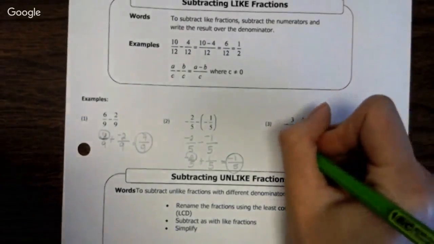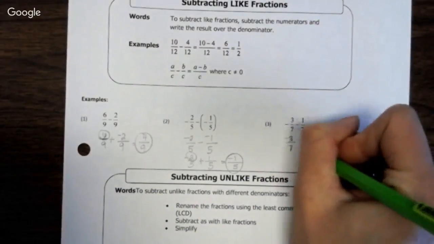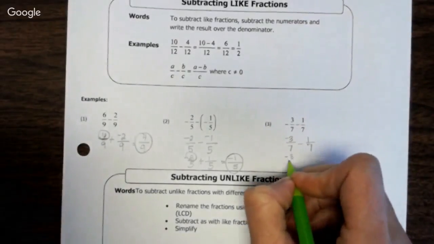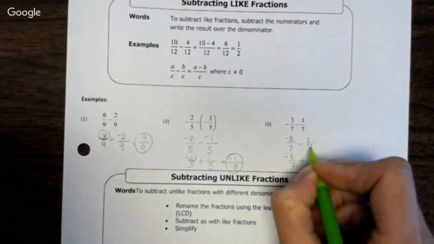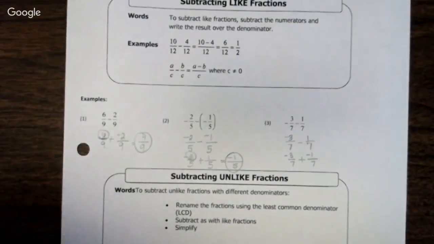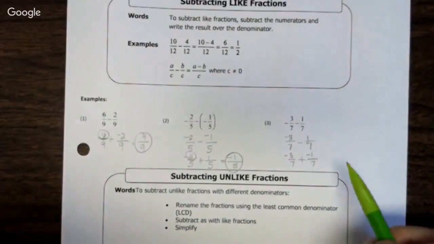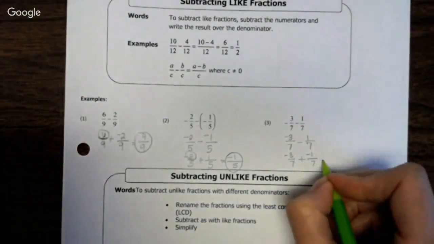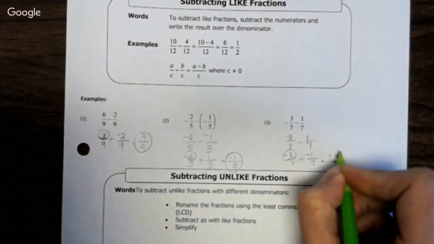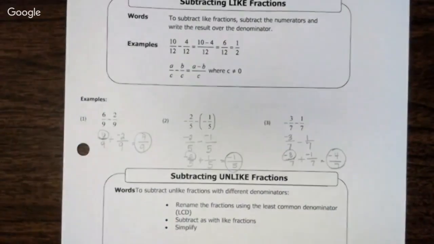All right, number 3, I'm going to change it so the negatives are up top. I'm going to do leave, change to addition, change 1/7 to -1/7. Now, same signs, you're going to add the two numbers together. 3 is bigger, 3 is negative, so my answer is -4/7.